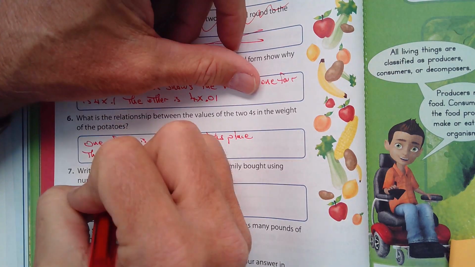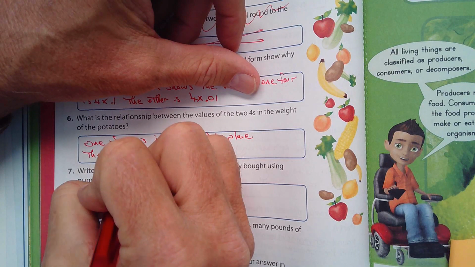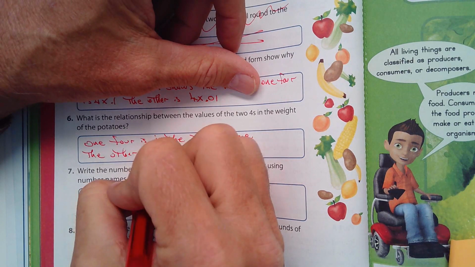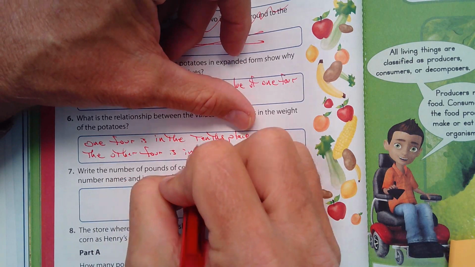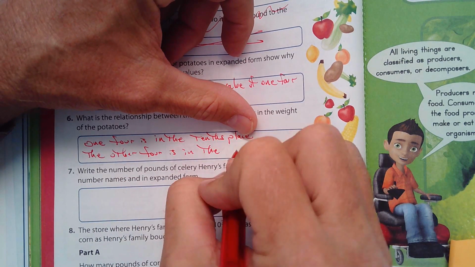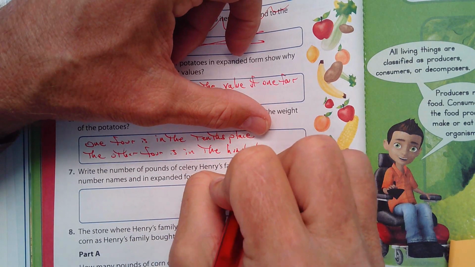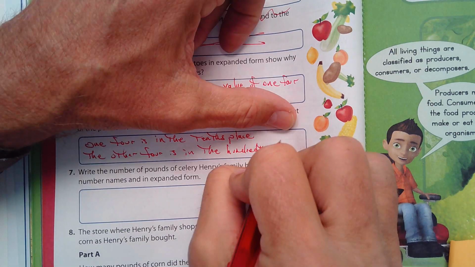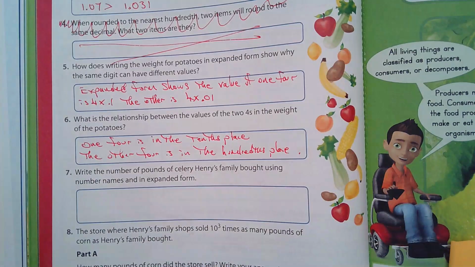The other 4 is in the hundredths place. Okay.